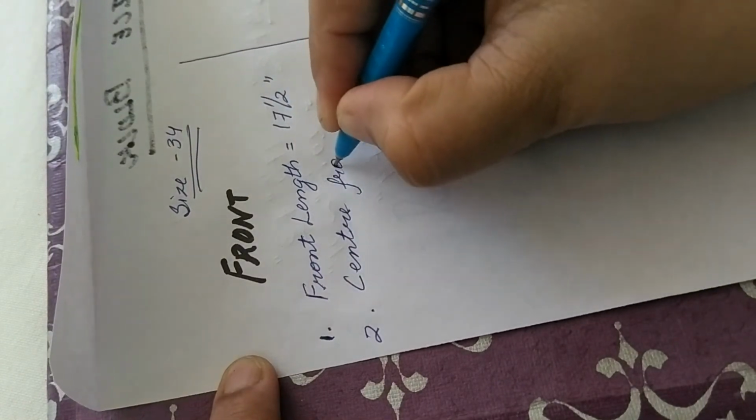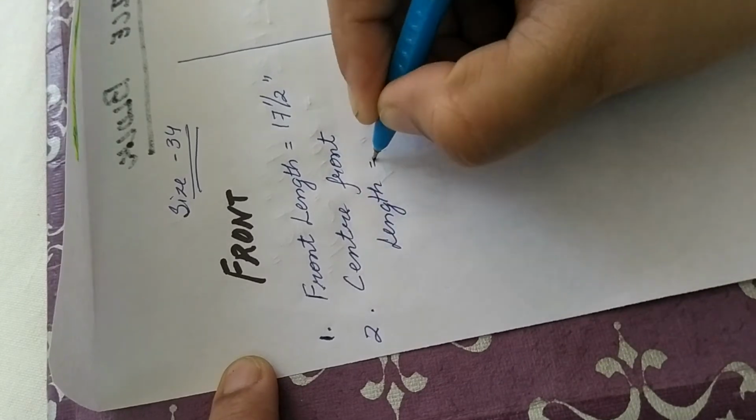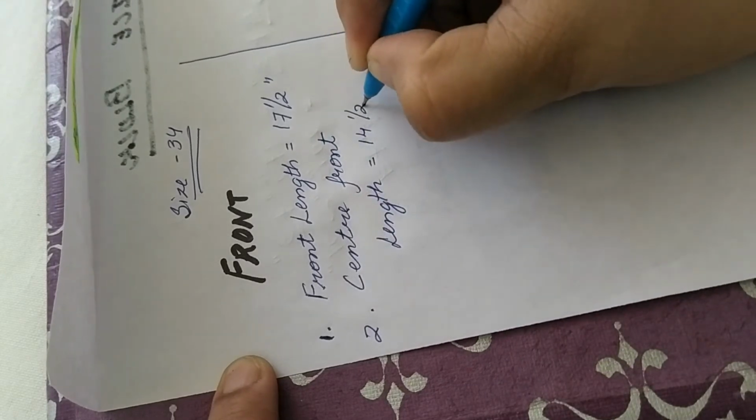Center front length. Now this measurement is 14.5 inches.